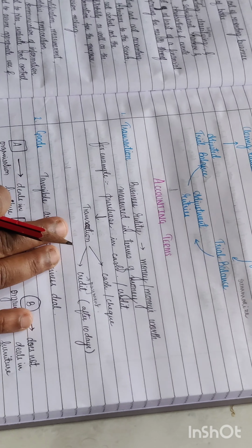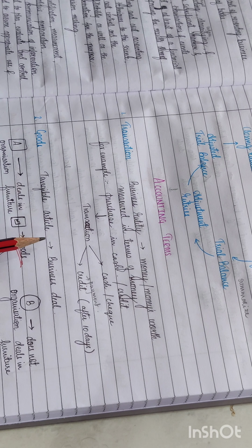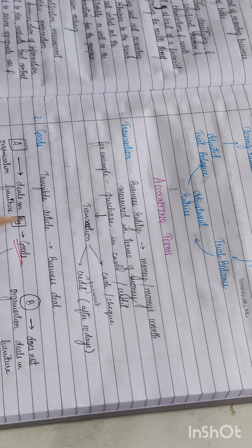So this is transaction. Goods: tangible articles in which a business deals. A is an organization which deals in furniture, so for that organization it is goods.